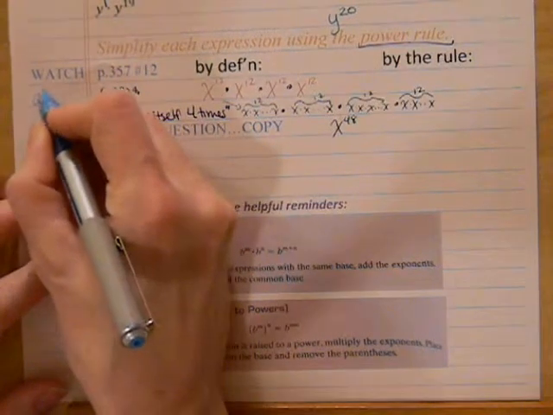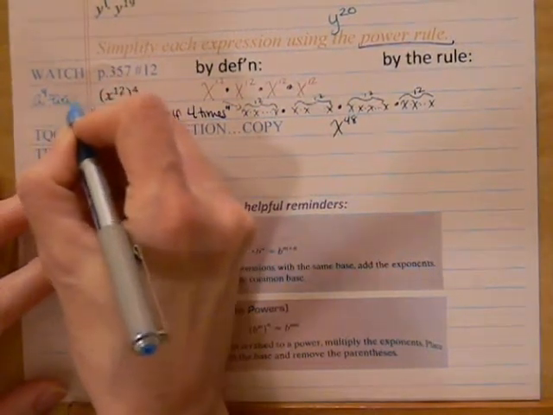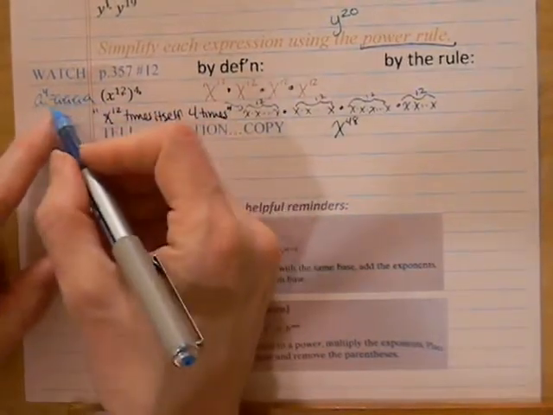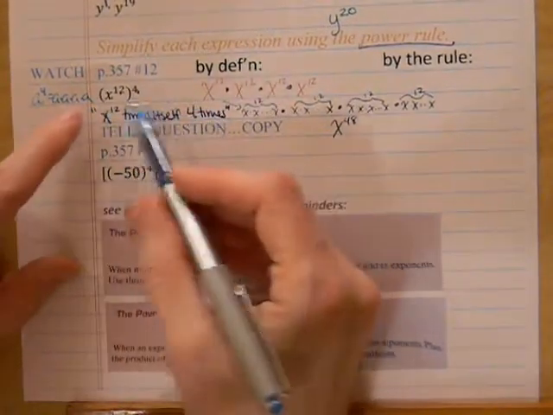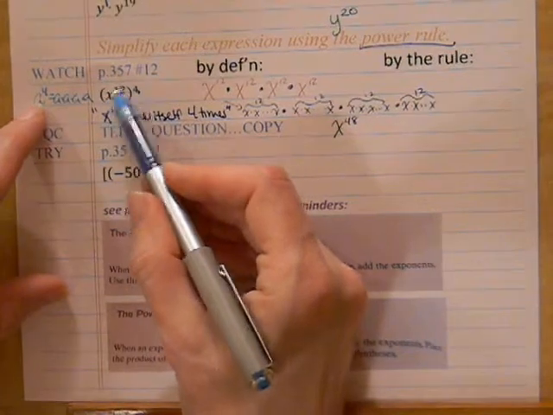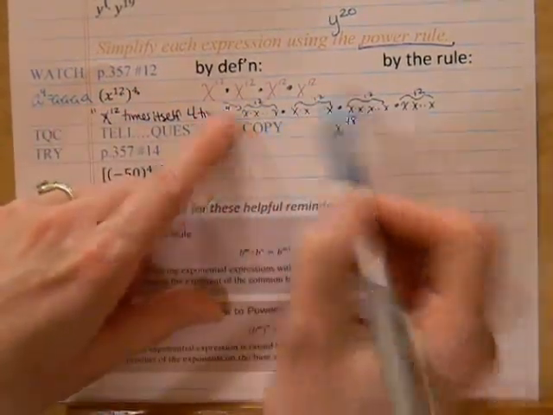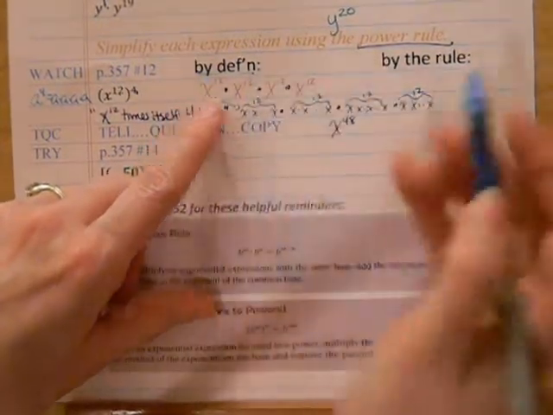And where we got that was from, if I would have had just plain a to the 4th, that would have been a times a times a times a. Four a's. So in this case, our regular base is just x to the 12th. We had that 4 times, and each of those split out into 12. Again, we're just using the definition.